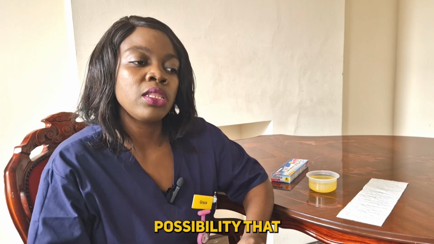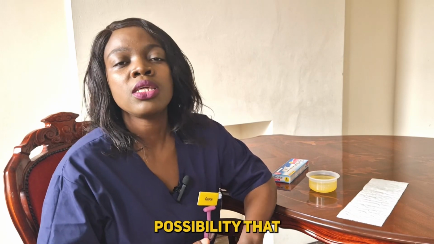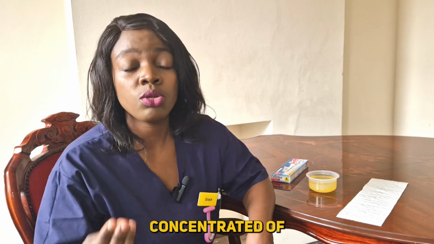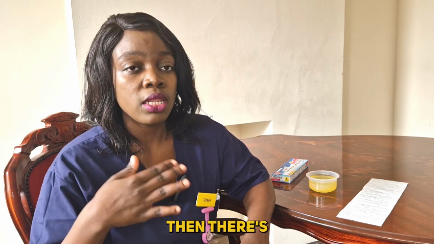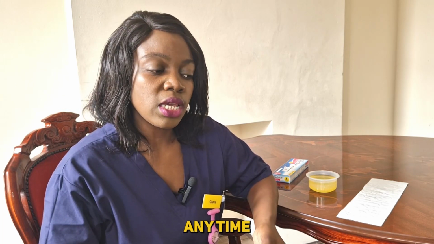And there's a high possibility that the urine has been staying in your bladder for up to more than 6 hours. Then there's a high possibility that your urine is going to be concentrated of the HCG. And if you test, then there's a high possibility that it may turn positive. So another thing, you can also do it any day, any time of the day.